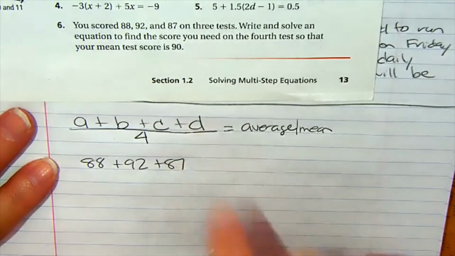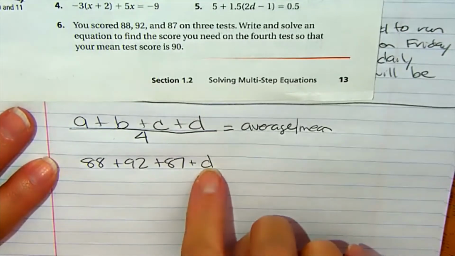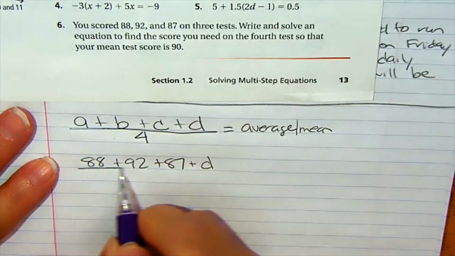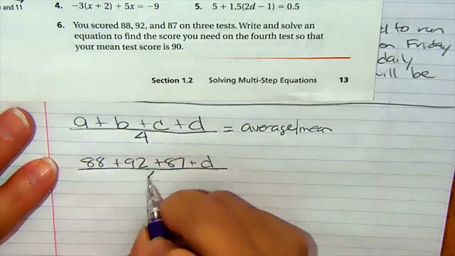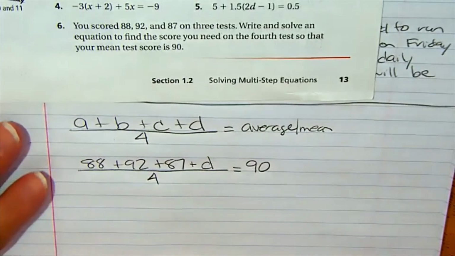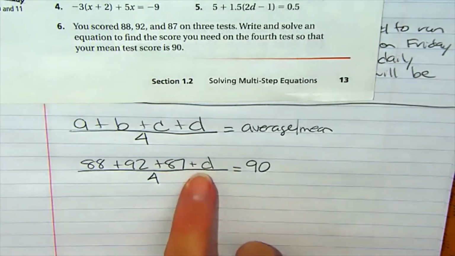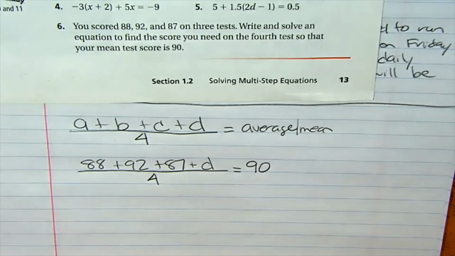We need to know what we need to get for our 4th test. What do we need to get for our 4th test to have an average of 90? That's what this is asking us. So what do we need to get on the 4th test to have an average of 90?